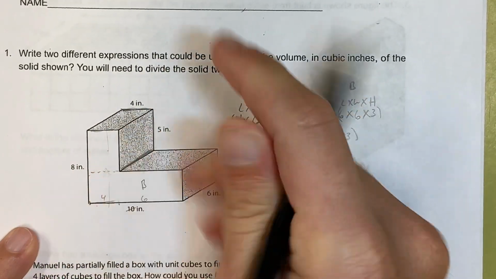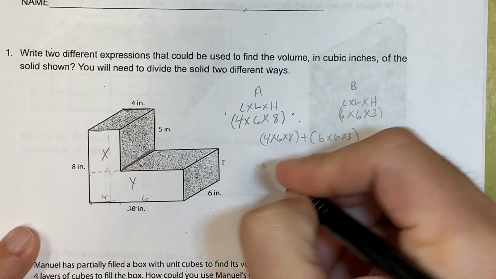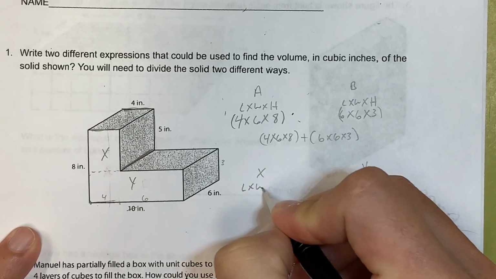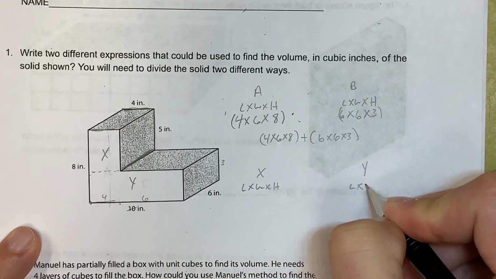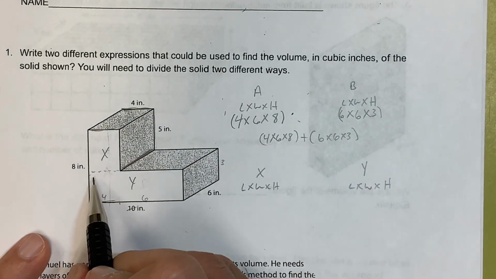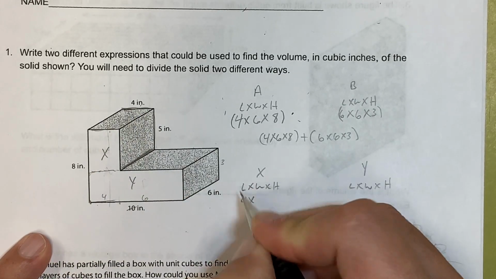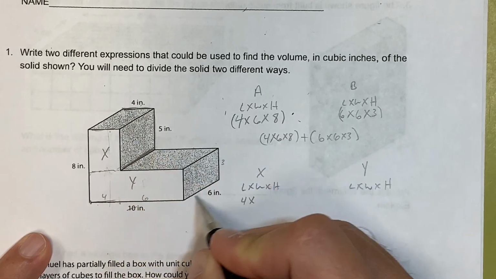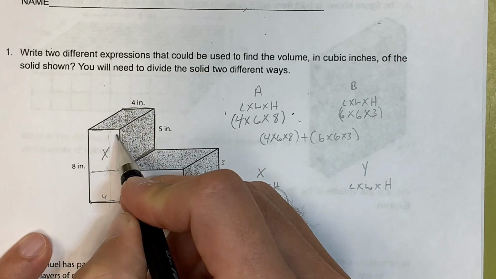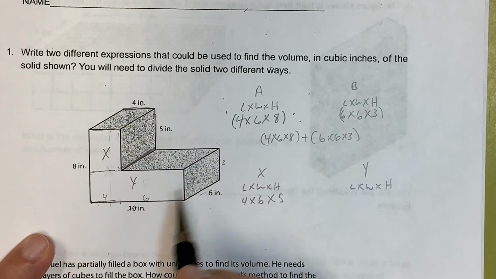So another way I can divide it would be this way. And I'm going to make this one an X and a Y just so we don't get confused with the A and the B again. And I'm going to need the same formula. So the length of X is 4. My width is still going to be 6. My height, I can use this one. The back height is 5, so the front is going to be 5 as well.